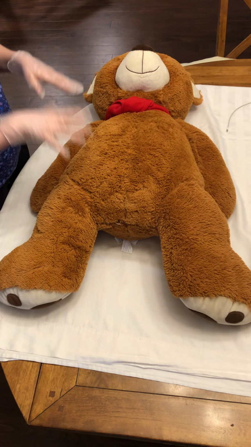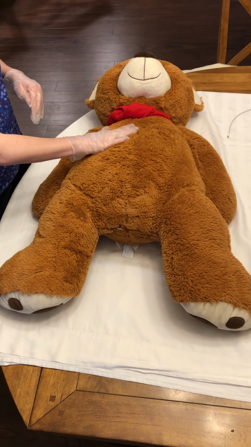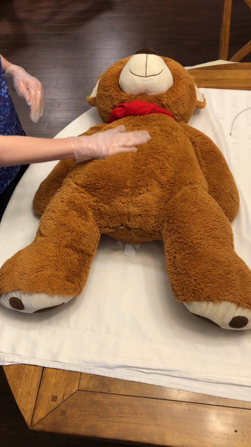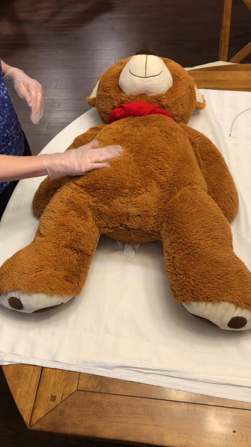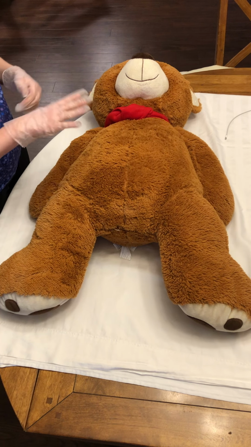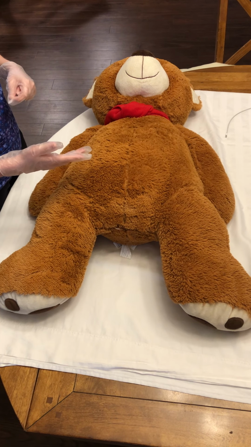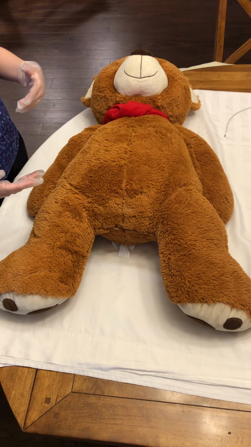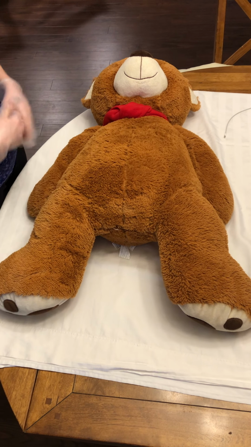So for the bladder, we want to observe the contour of the abdominal wall above the symphysis pubis here, and we want to palpate for distension. We'd ask how the client is voiding. Is it normal? Is there urgency? We'd ask them to do their Kegel exercises and explain how to do that if they need.